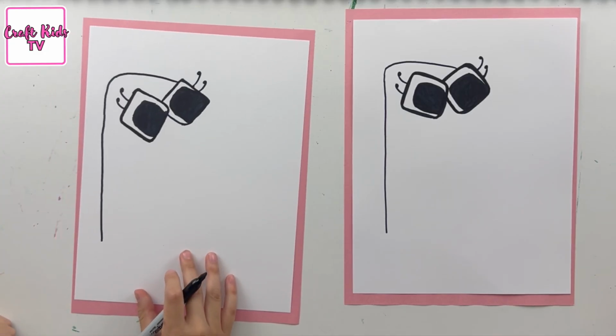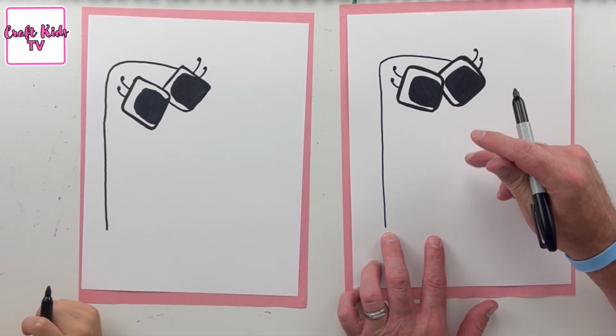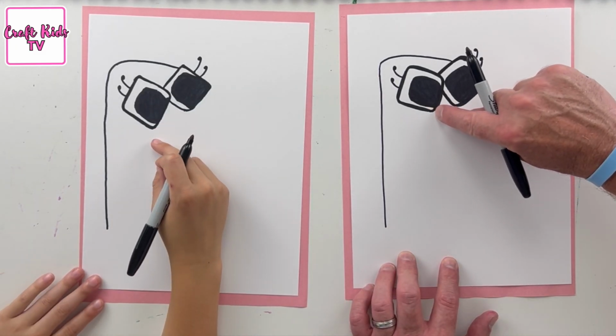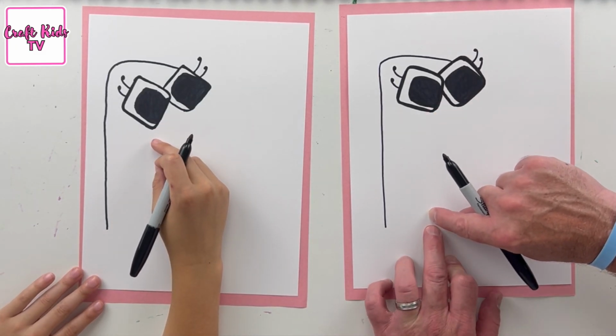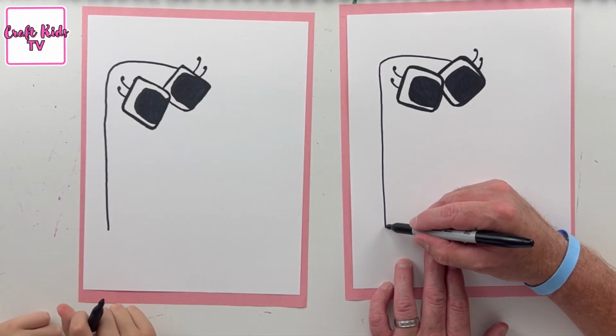Excellent. Now, we're gonna make the bottom of the P, and we're gonna make it about as thick as that eye, not quite to the edge of the eye, but almost. So like right about like that. So just kind of give it your best guess.